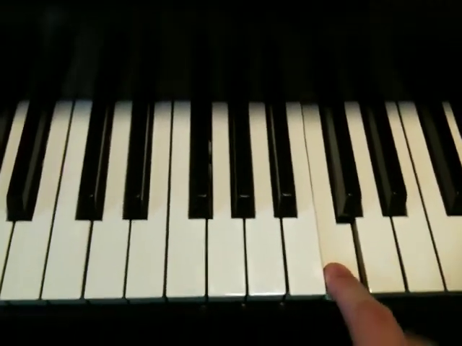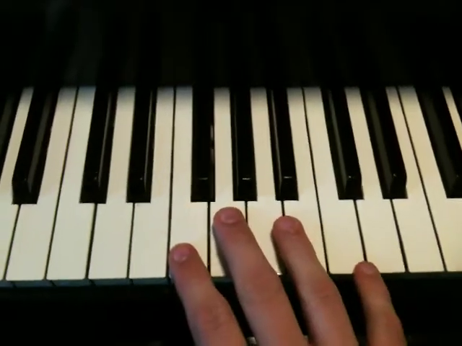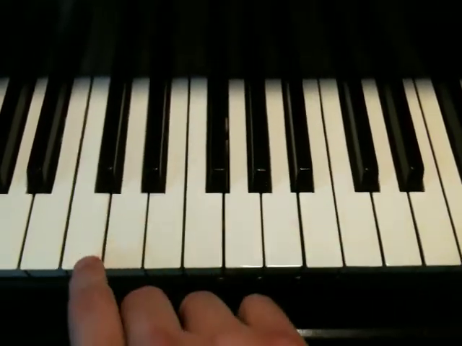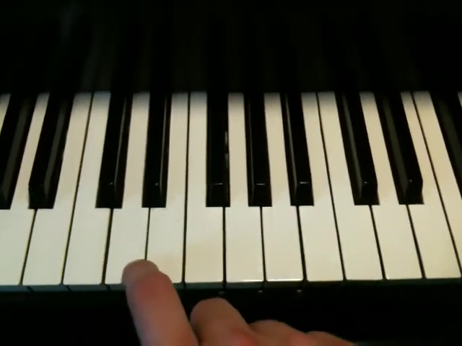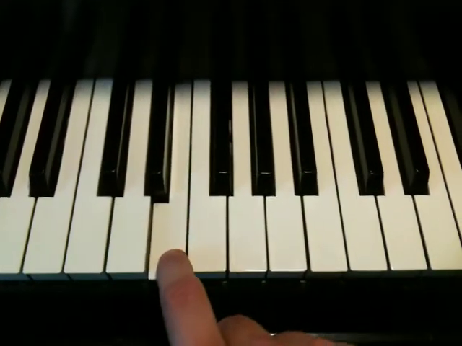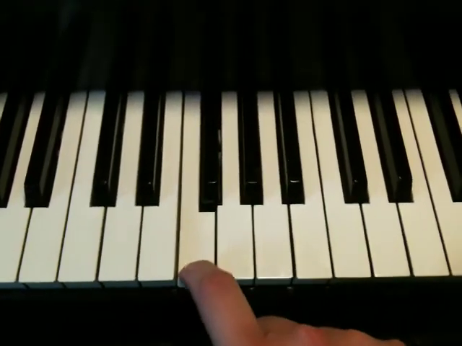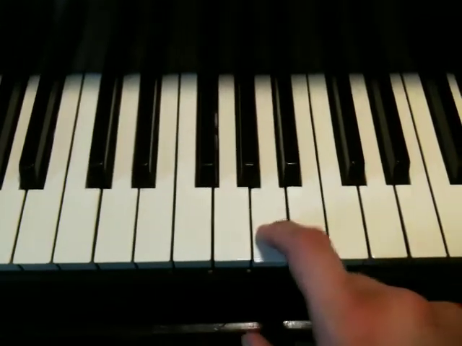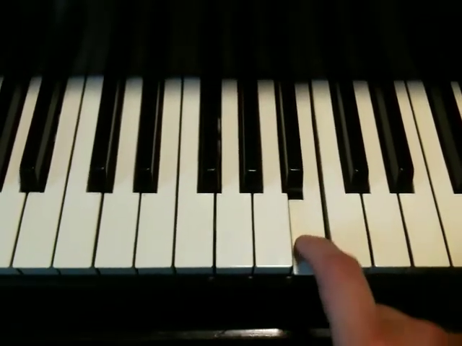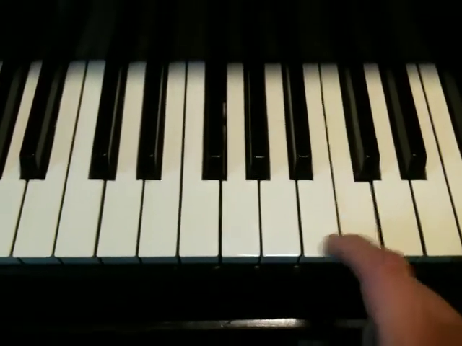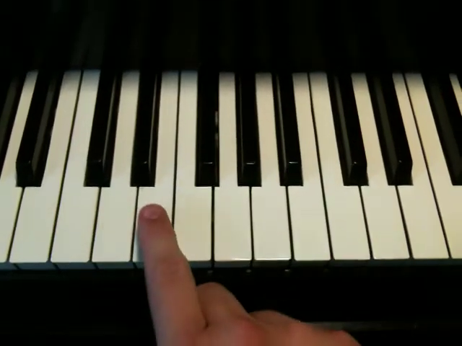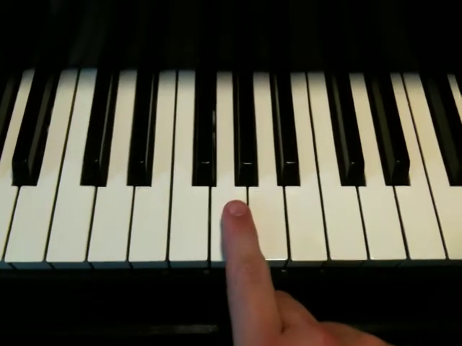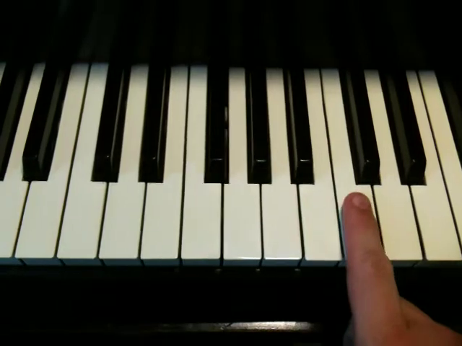What makes it a major scale? Well, there's a particular pattern to the notes. You start with a note, then you go up a whole step, up a whole step, up a half step, and then repeat that. Up a whole step, up a whole step, up a whole step, up a half step. So the pattern is note, whole, whole, half, whole, whole, whole, half.